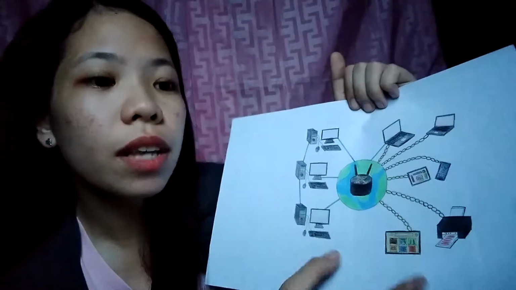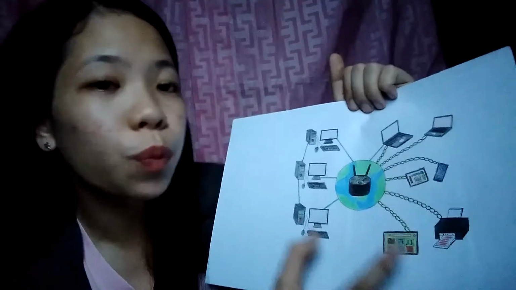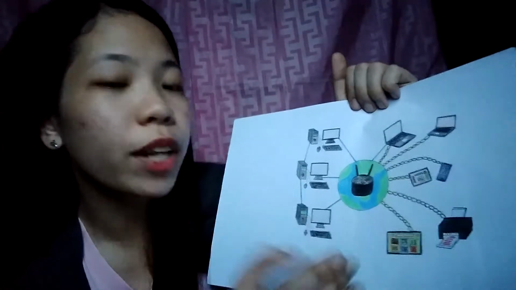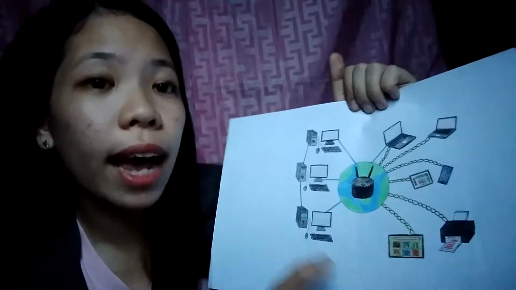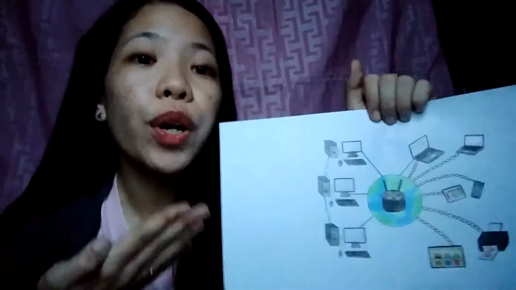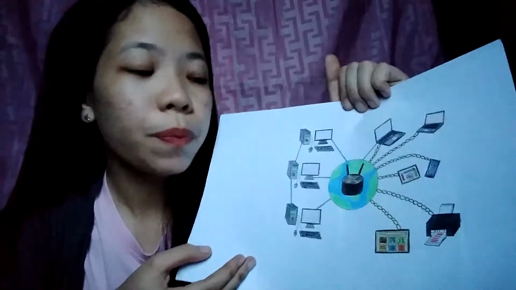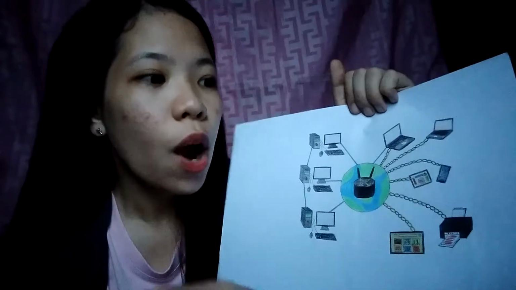The terms Internet and World Wide Web are often used interchangeably, but they are not exactly the same thing. It is because the Internet refers to the global communication system, including the hardware and infrastructure, while the web is one of the services communicated over the internet.